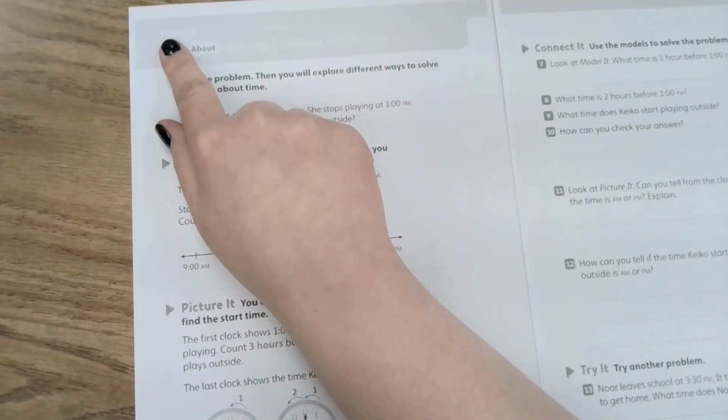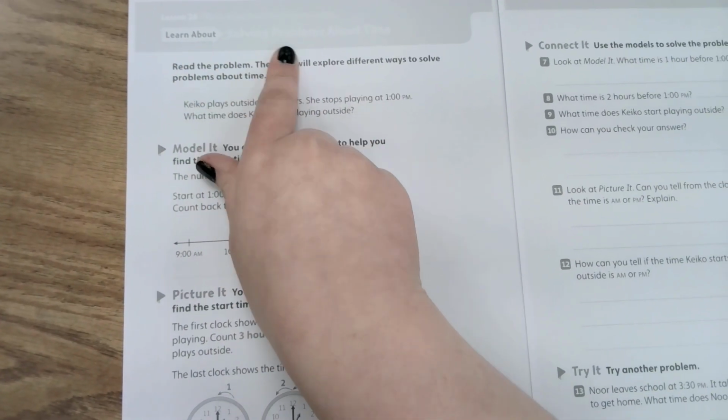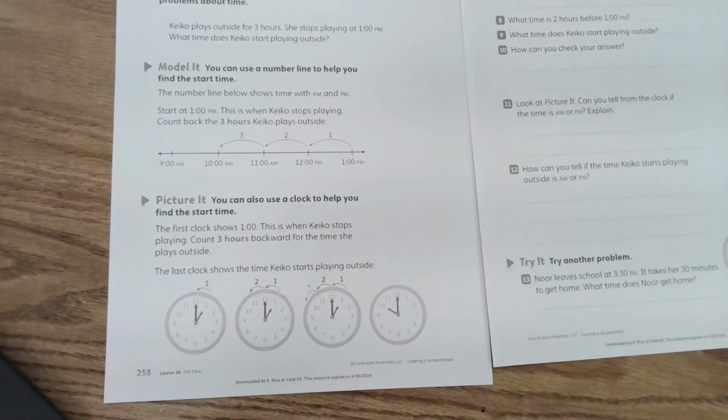All right, welcome back to lesson 26. Learn about solving problems about time. So this is day 3. It starts on page 258.